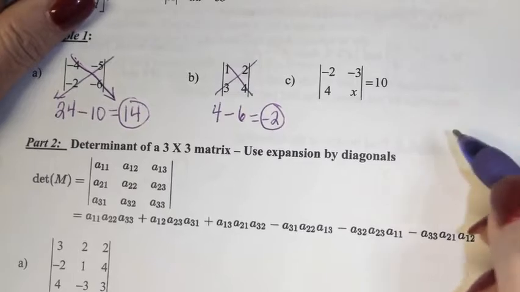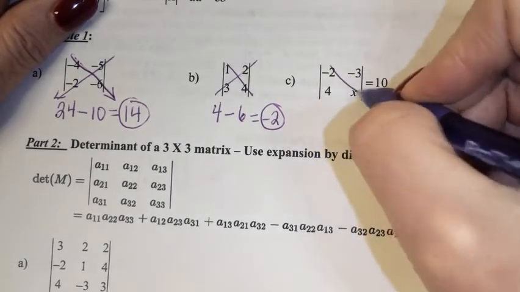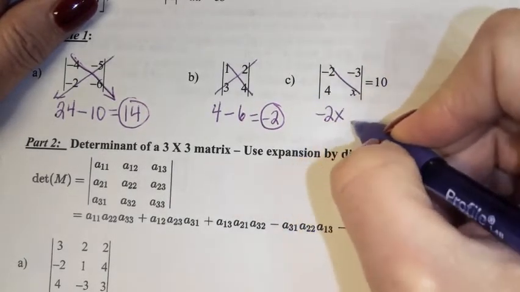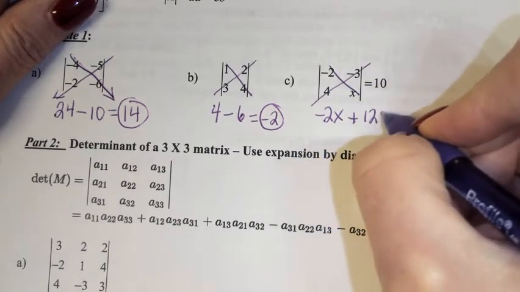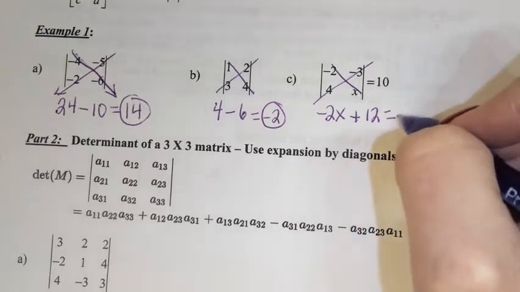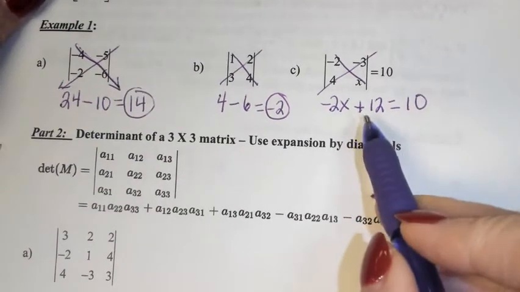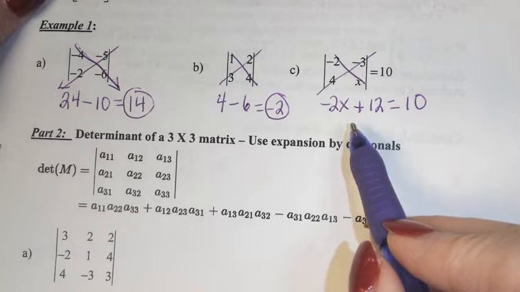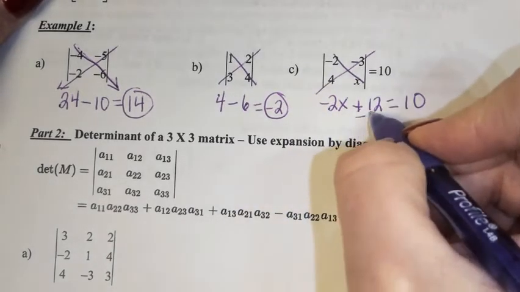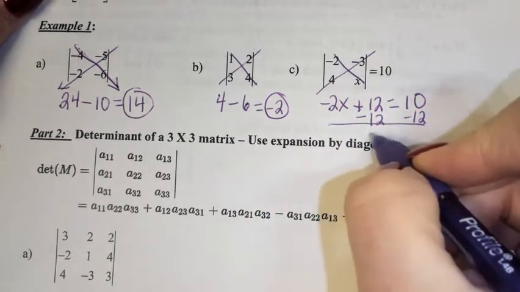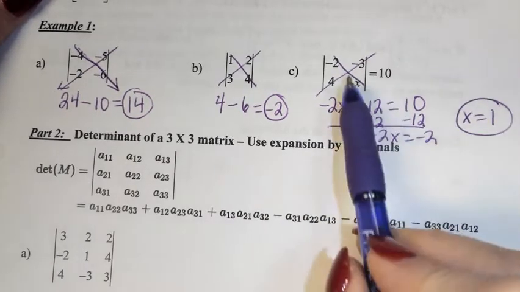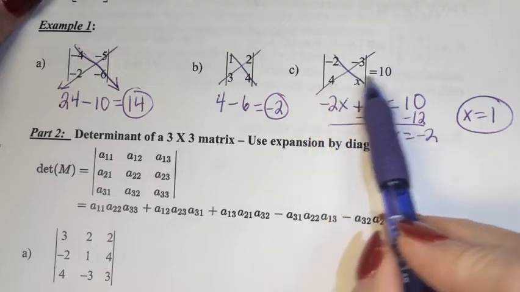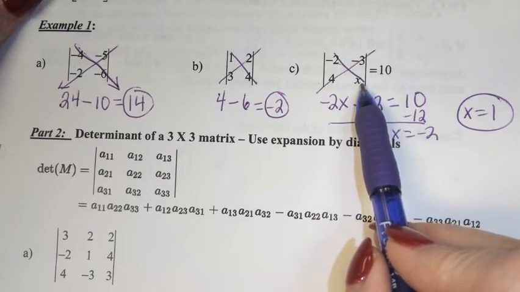Now on the next one, we're trying to find out what is that missing entry. So we're going to do -2 times x is -2x minus -3 times 4 is -12. Be careful with that. That would turn into +12. And that has to equal that determinant. And that determinant is 10. So now solving this, we're going to get -2x equals -2 after we subtract this out. And so x then is going to be 1. So if that entry had been 1, then that would make the matrix work out correctly to have that determinant. Any other number, we're not going to get that same determinant value.